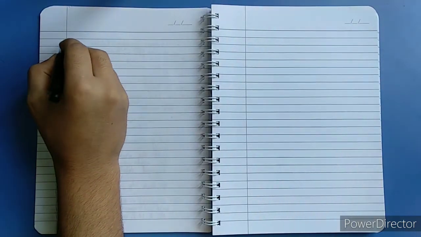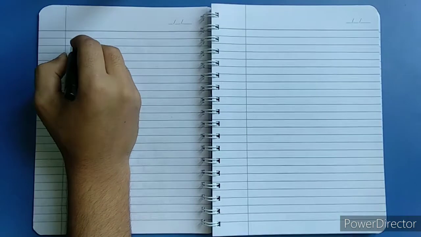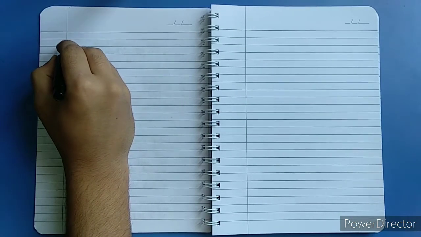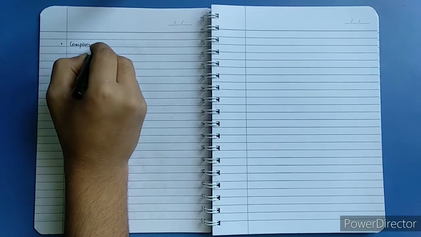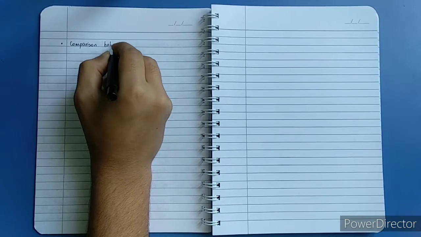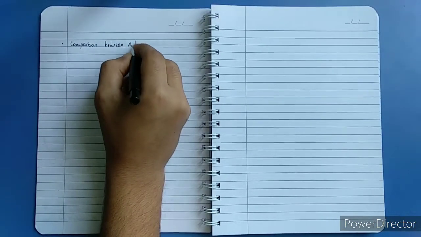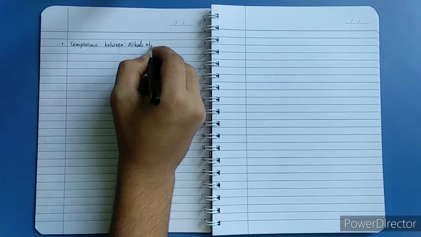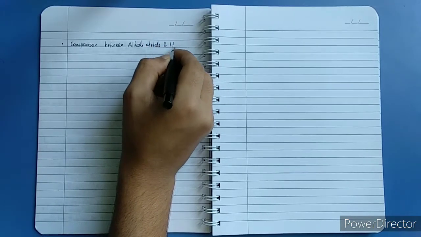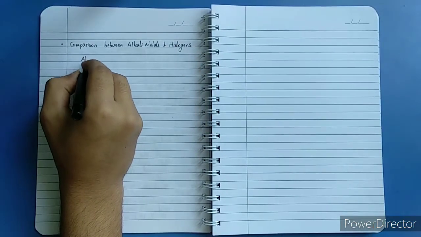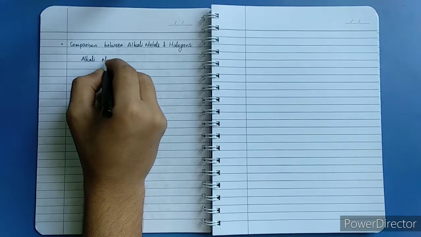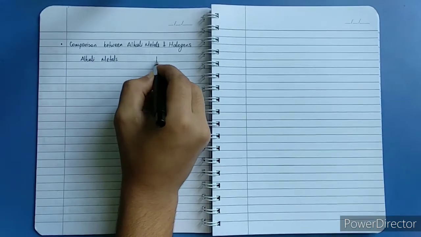Now we'll look at the differences or comparison between alkali metals and halogens.